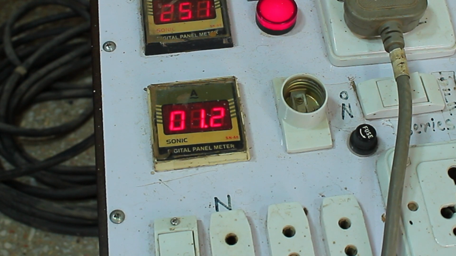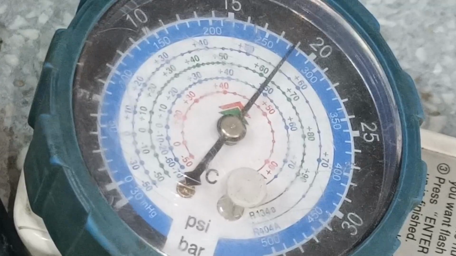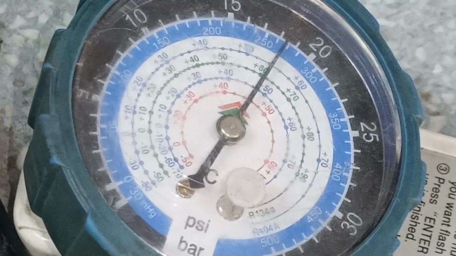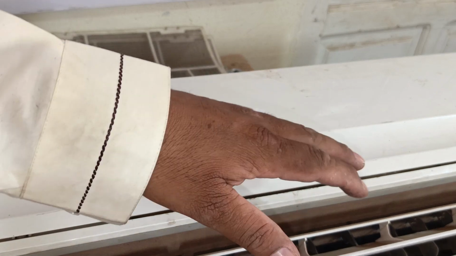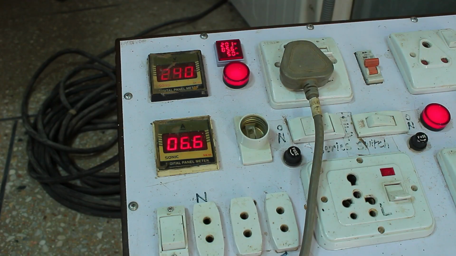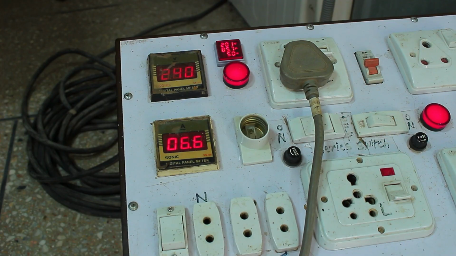Since the current detection is now functioning correctly, the amperes are gradually increasing. Previously, it would rise very quickly. The refrigerant pressure is also dropping steadily. When I check the cooling, it feels adequate and effective. Currently, the unit is drawing 6.6 amperes, and the cooling performance is good. The sudden increase in amperes is no longer an issue because the current detection system is now working properly.